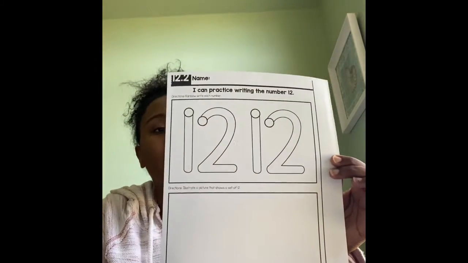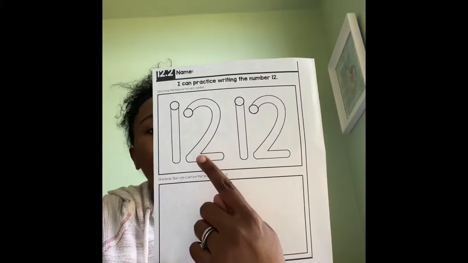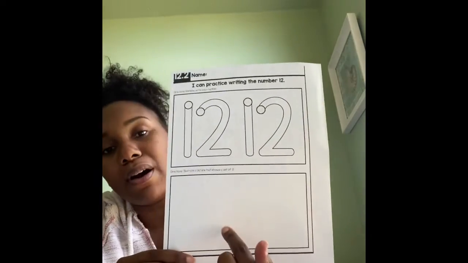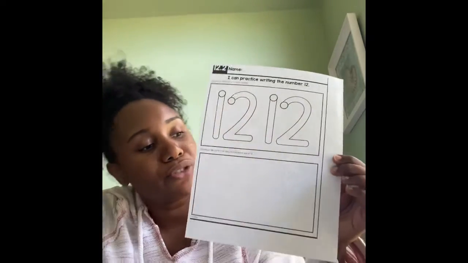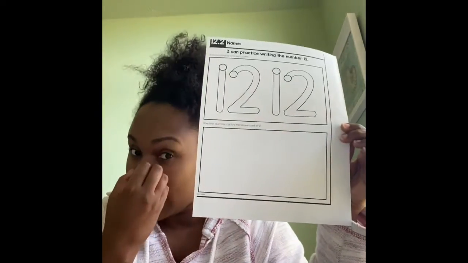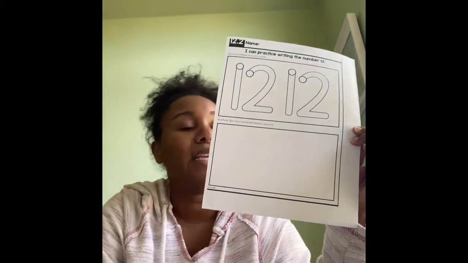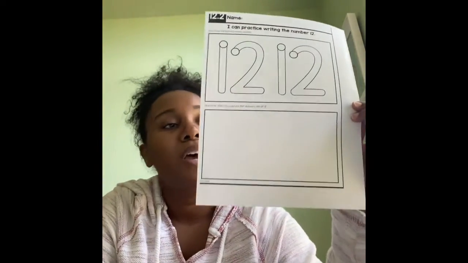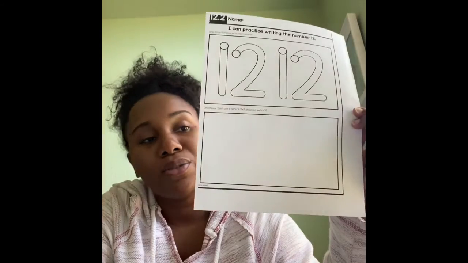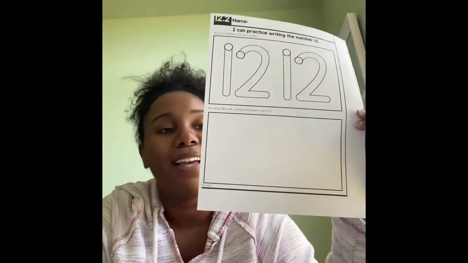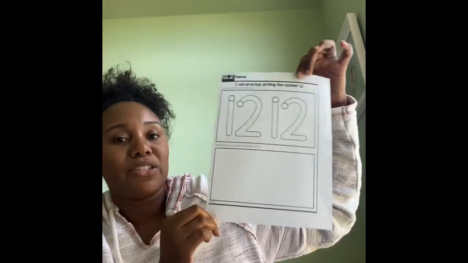And so for this paper, you're going to practice writing the number 12 twice, and then down bottom in this empty rectangle, you're going to draw me a picture of 12 items. It could be anything. It could be 12 hearts, 12 circles, 12 triangles, 12 letters, anything. There has to be 12 items in the box, showing a set of 12. So there's our number for the week.